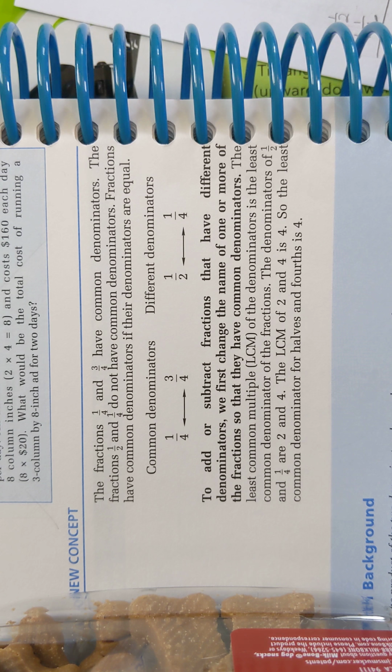What we have to understand is that when we want to add or subtract fractions, we have to have a common denominator. So if we have different denominators like we do in 1/2 and 1/4, we're going to have to change the name of one of those fractions or maybe change the name of both fractions so that they do have common denominators.